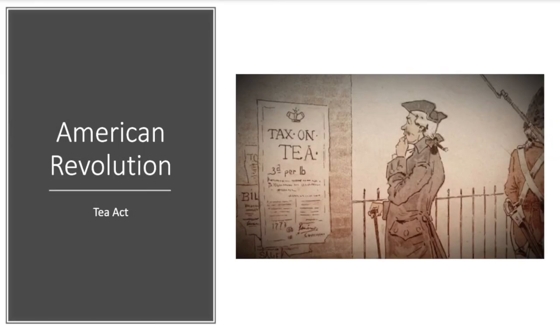The Tea Act. Even after the British repealed the taxes on the colonies, they continued to tax them on all trade of tea. The reasoning behind this was because of how much money the British received due to the amount of tea consumed by the American colonies. In protest, the colonies boycotted all tea traded by the British East India Company.